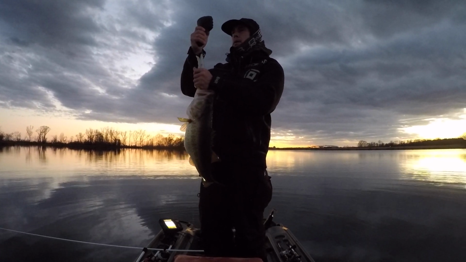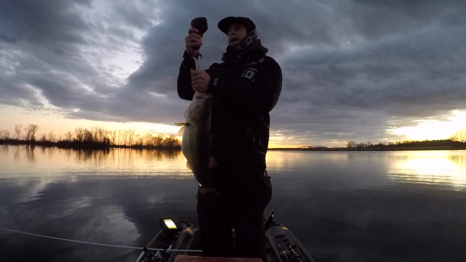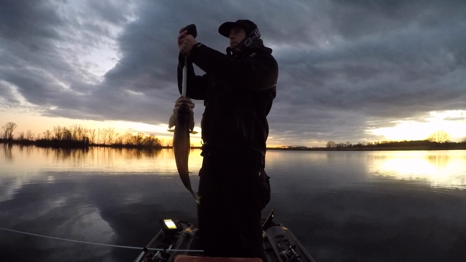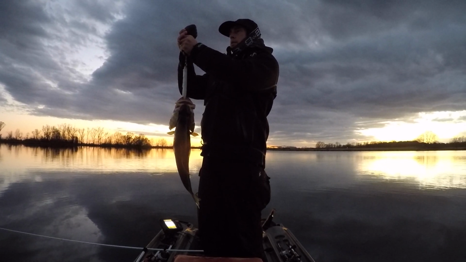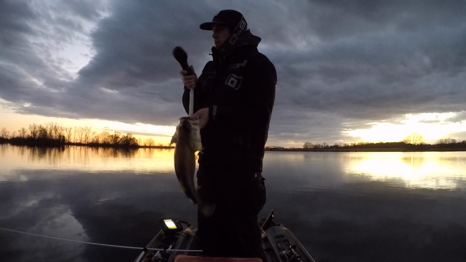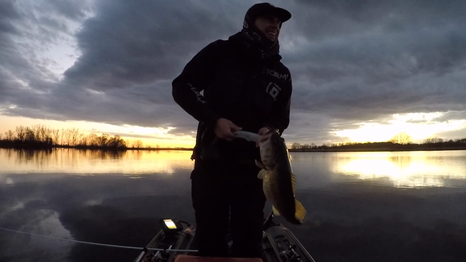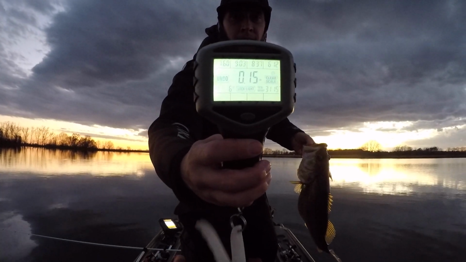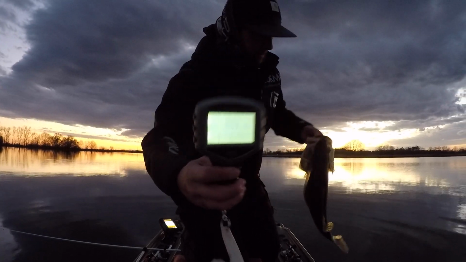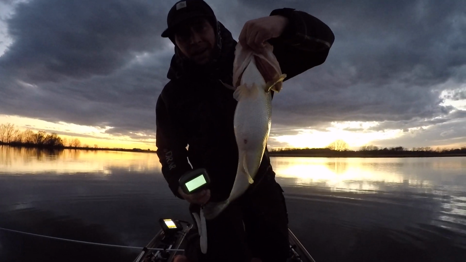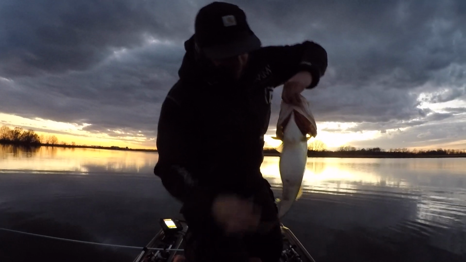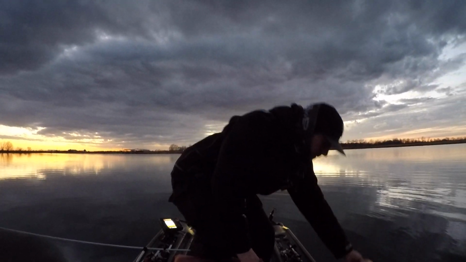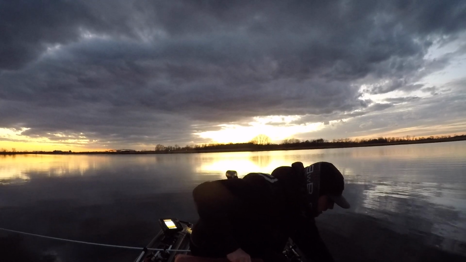Let's see what we got. Guys, we're about ready to head out and we're catching these fish. 6.12. Are you kidding me? This is insane. Look at these fish. A 6.12 on the underspin. What is going on? Look at that fat gut. I really hope you guys can see this. Let's let him go.